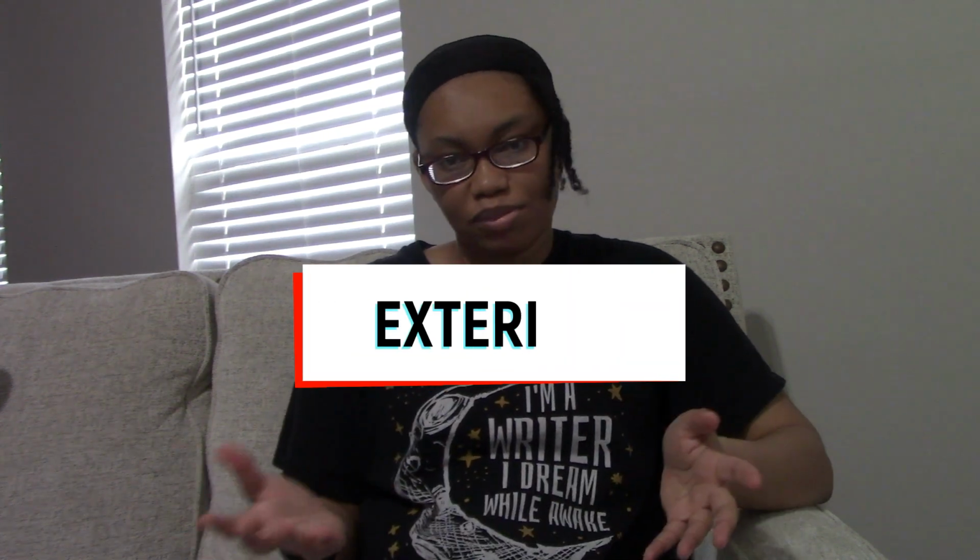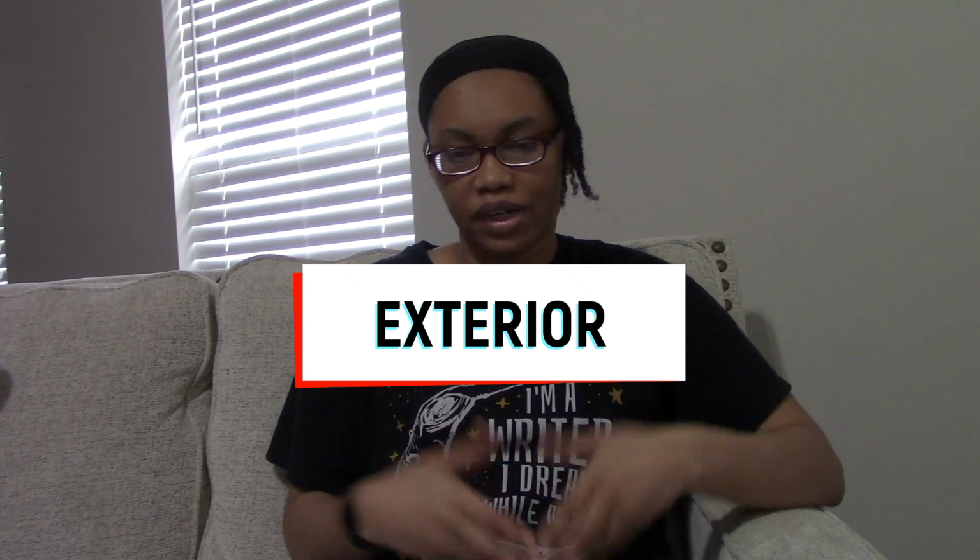First, I'm going to talk about the exterior, because the exterior is pretty self-explanatory. There are three main parts, obviously, for the exterior of a book, which are the front cover, the spine, and the back cover. There are some specific things that are usually shown on the front cover, the spine, and the back cover.